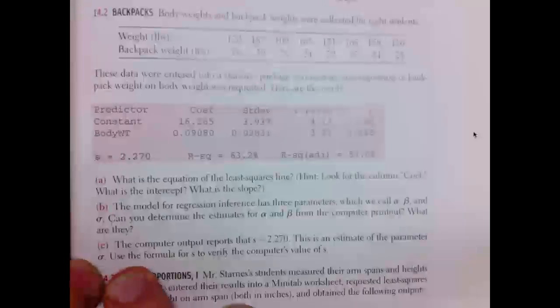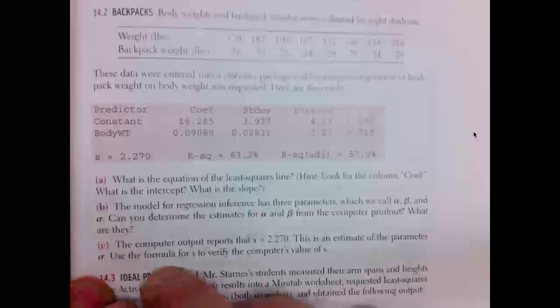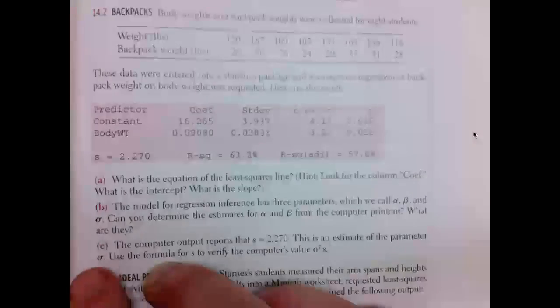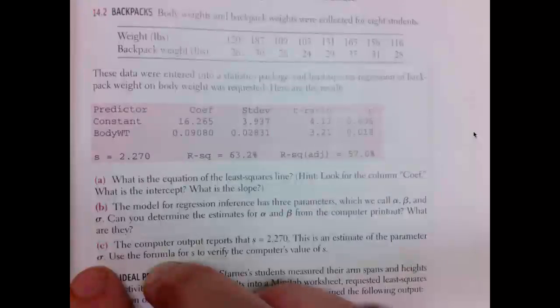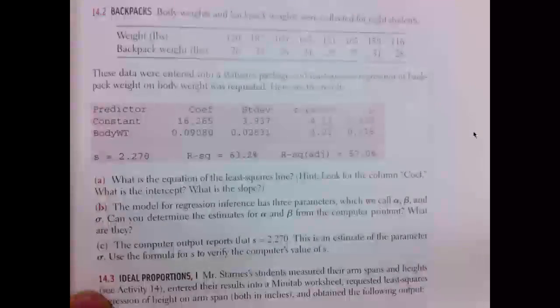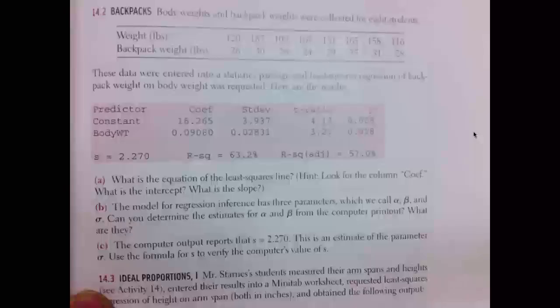We'll be examining problem 14.2, backpacks. The data shows us some body weights and backpacks for 8 collected students. They're using the weight of the student as the explanatory variable x and the backpack as the response variable. It would make sense that there would be some relationship, and we would probably expect it to be positive. The more you weigh, the more you're apt to carry around in your backpack.